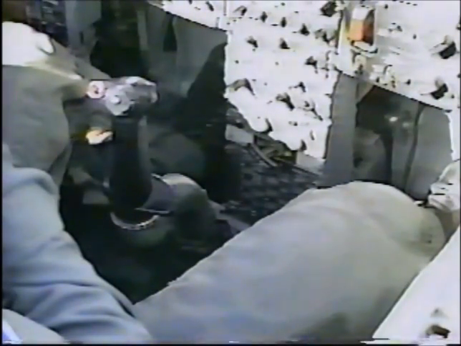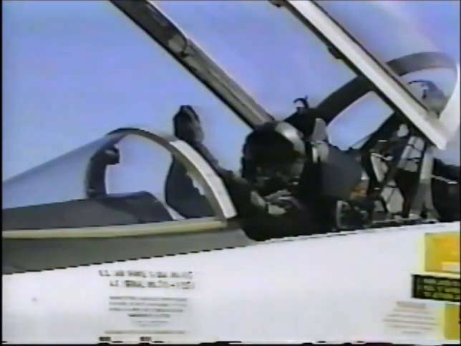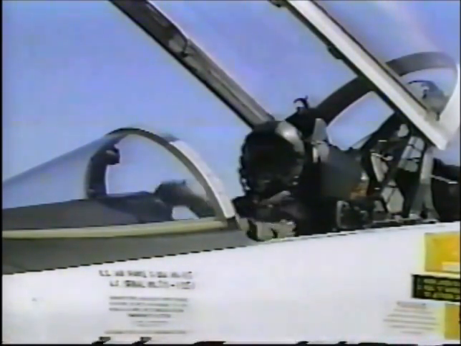Pump on the brakes to make sure you have good brake pedal pressure. While holding the brakes, signal the crew chief to remove the chocks. Now that the before taxiing check's out of the way, let's finish up by completing the taxiing check. Make sure you have taxied clear of the parking area before doing this check.